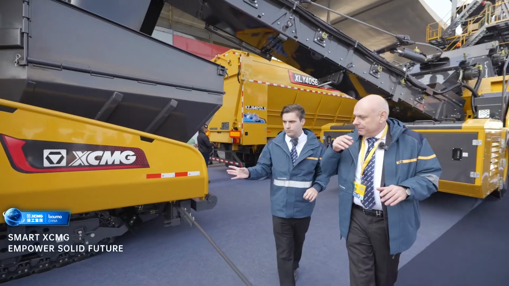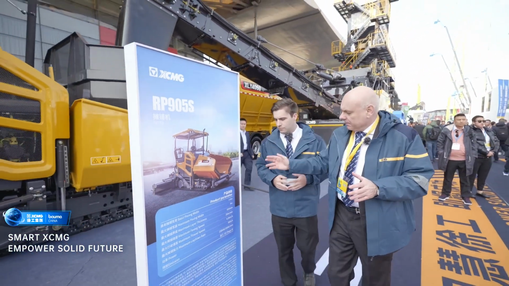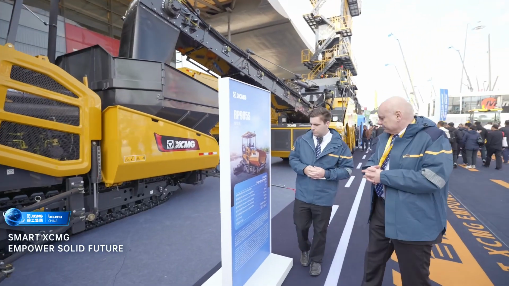So this paver is a highway class paver. It has a productivity of up to 900 tons per hour. You see here the data.